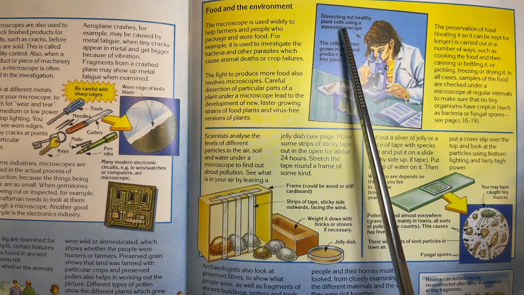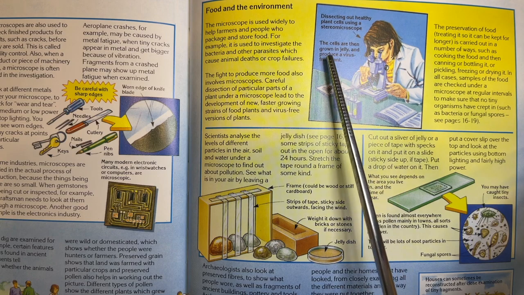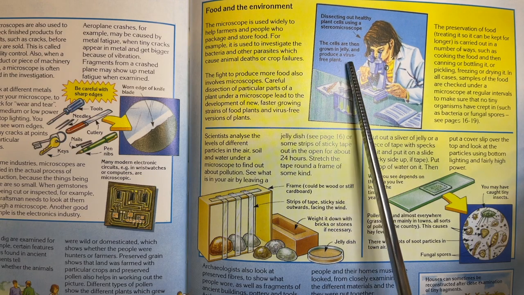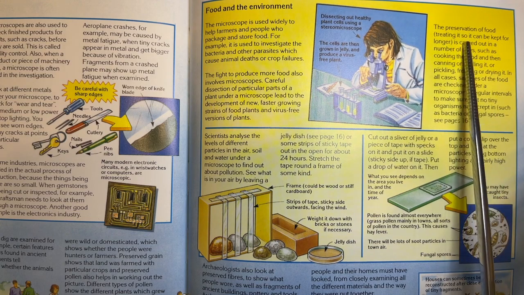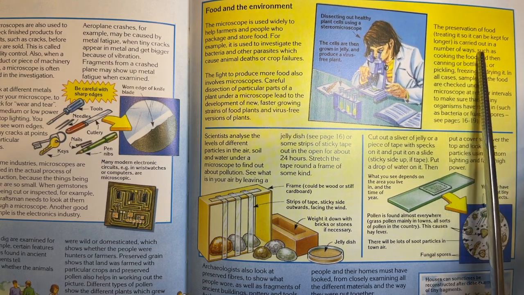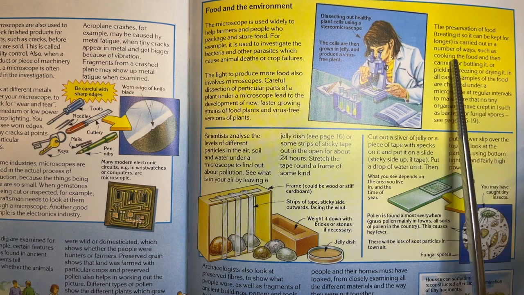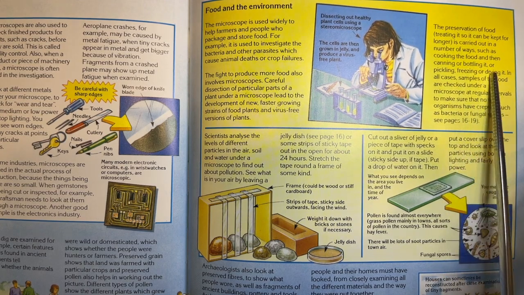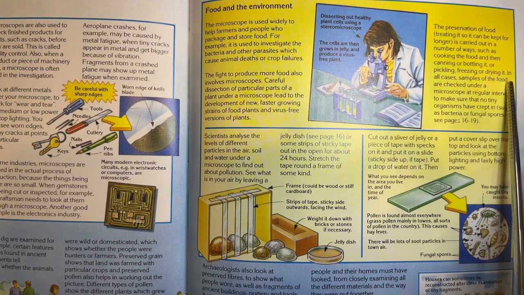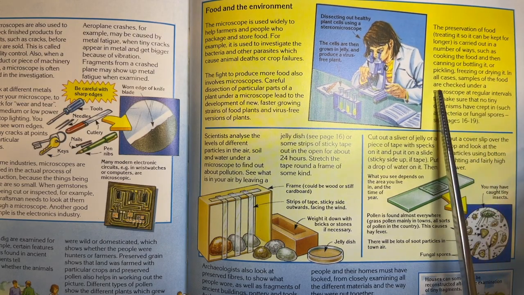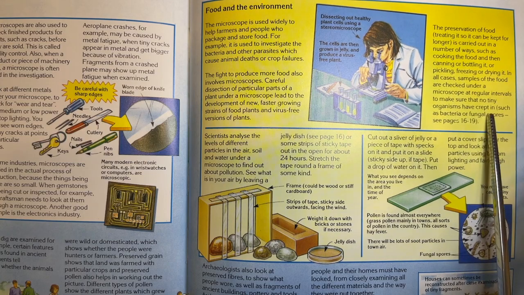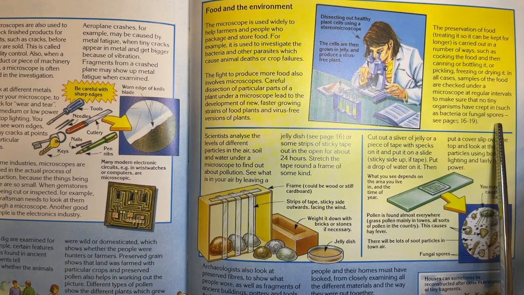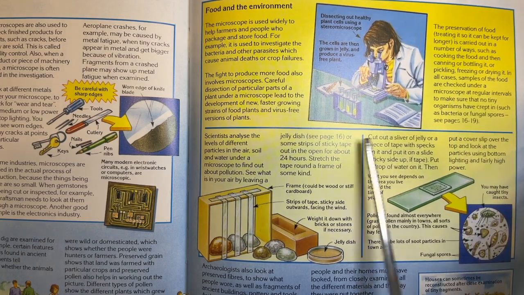Dissecting out healthy plant cells using a stereo microscope. The cells are then grown in jelly and produce a virus-free plant. The preservation of food, or treating it so it can be kept for longer, is carried out in a number of ways, such as cooking the food and then canning or bottling it, or pickling, freezing, or drying it. In all cases, samples of the food are checked under a microscope at regular intervals to make sure that no tiny organisms have crept in, such as bacteria or fungal spores. See pages 16 to 19.